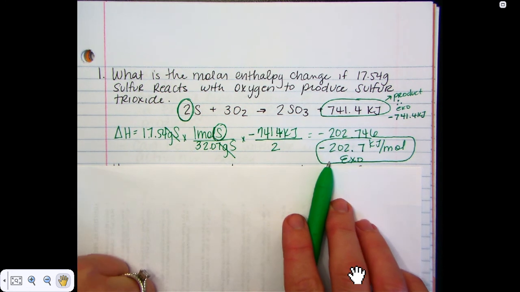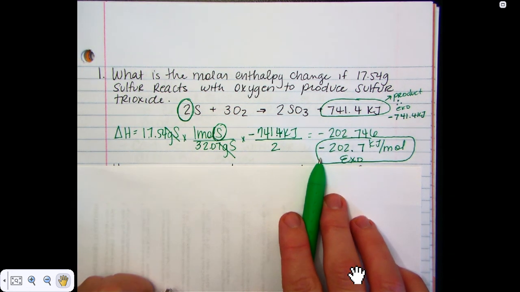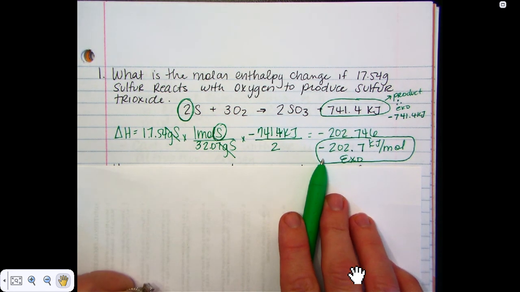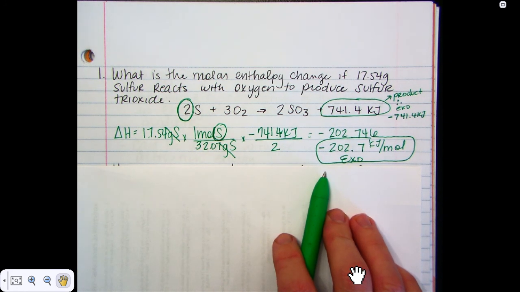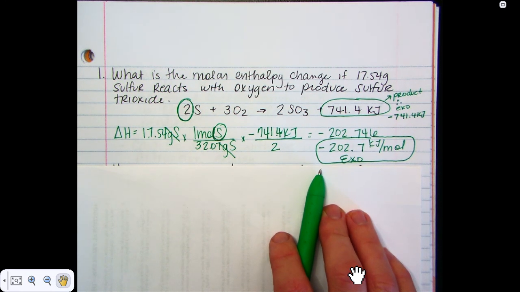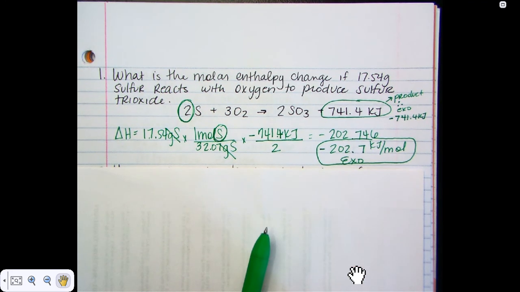Okay? Make sure that if it's negative, you have a negative sign, and if it's positive, you do have a positive sign. In my class in particular, you will lose points if you don't have a positive sign. Okay? I want to see that you are explicitly stating that this is a positive value if it is one. All right, so let's look at our next example.